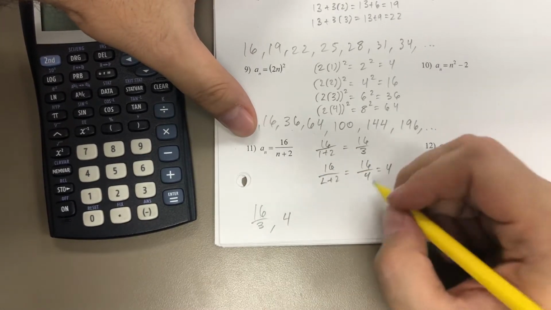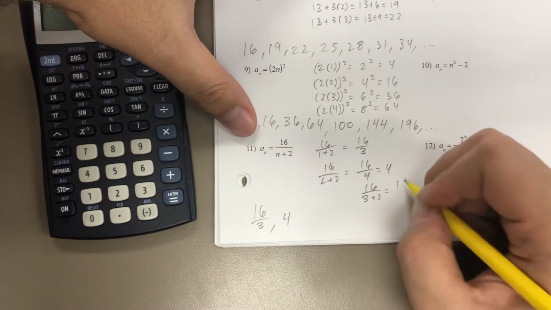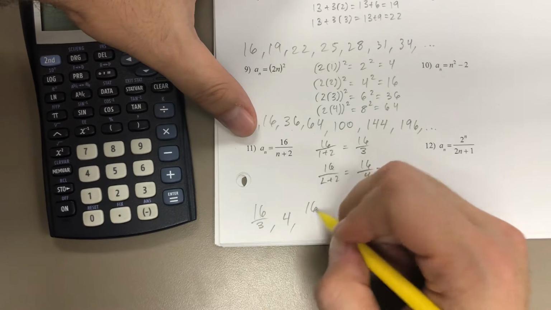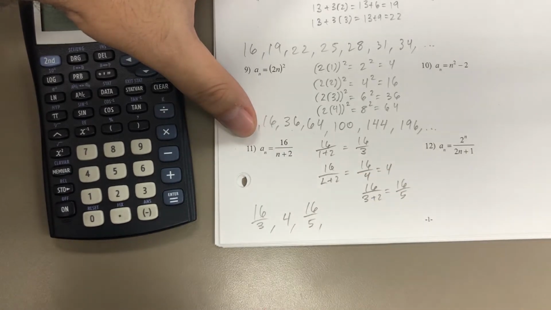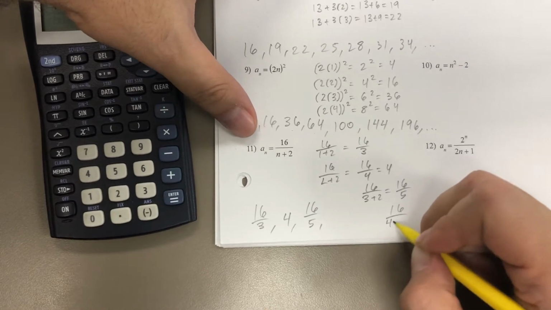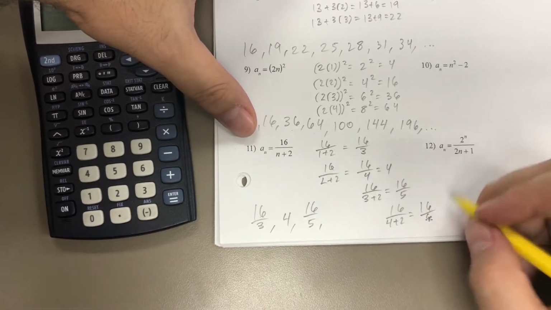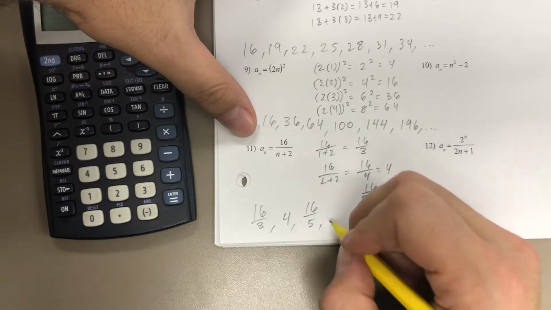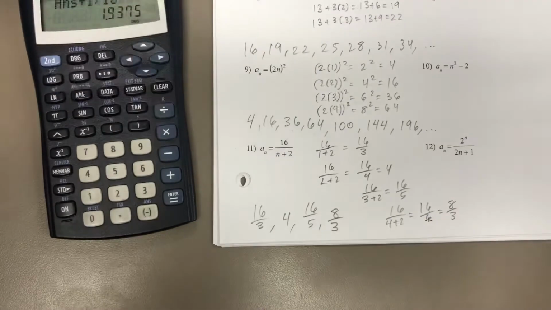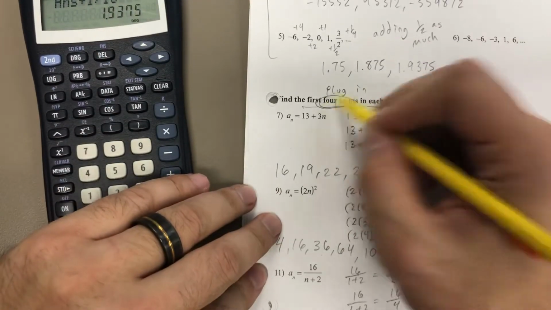Plug in 3 for the third term, so 16 over 3 plus 2. So 16 over 5, and you can't do anything beyond that, so 16 over 5. Now let's plug in 4 for the fourth number, because I haven't really seen a pattern yet. 4 plus 2, so 16 over 6, and that reduces down to 8 over 3. I don't really know what the pattern is here, so I'm just going to leave my 4 terms, and that's it, because that's all that they needed, those first 4 terms.